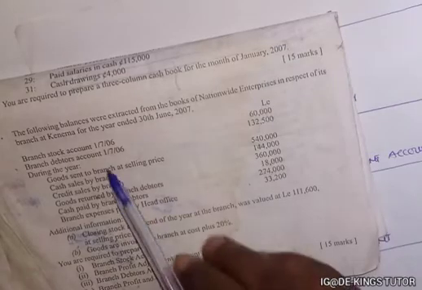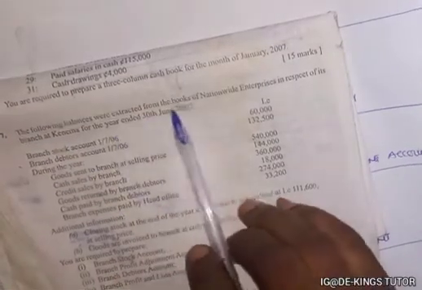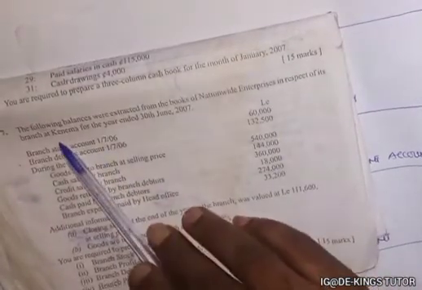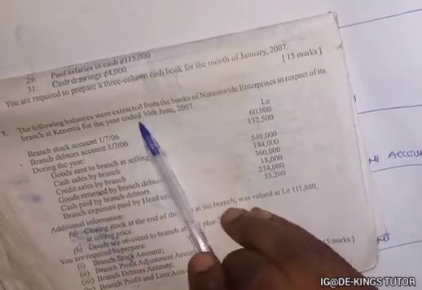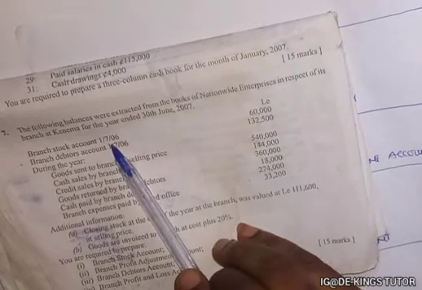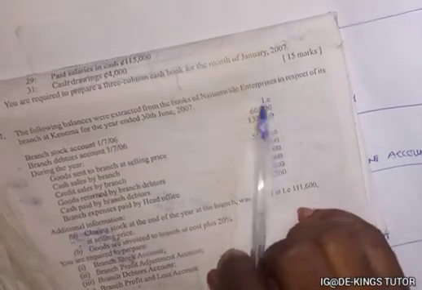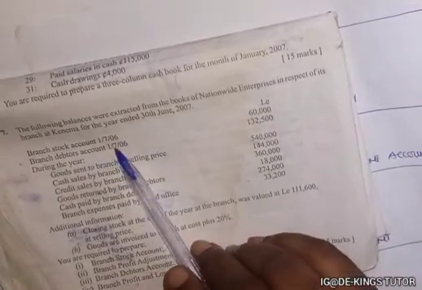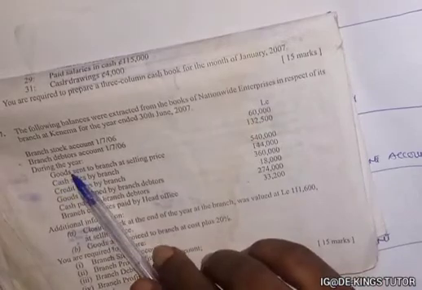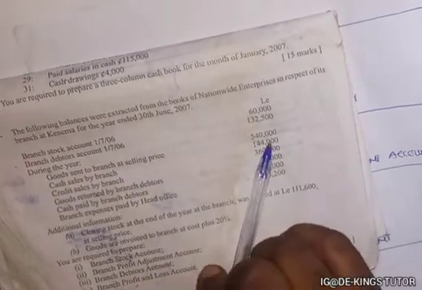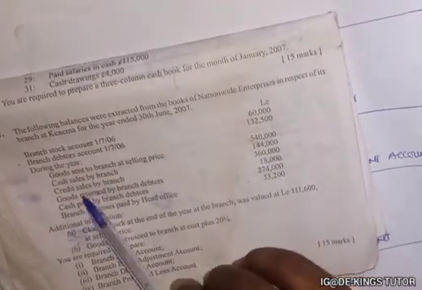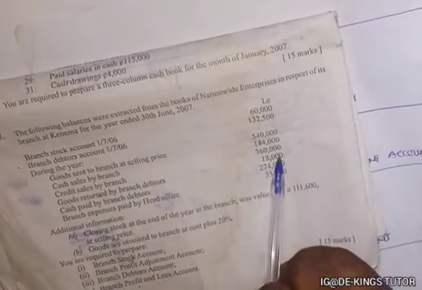Okay. Now, the question said the following balances were extracted from the books of Nationwide Enterprises in respect of its branch at Kenema for the year ended 30th June 2007. Branch stock account on the 1st of July 2006, 60,000 lei. Branch debtors account on the 1st also, 132,500 lei. During the year, goods sent to branch at selling price 540,000. Cash sales by branch 144,000. Credit sales by branch 360,000.